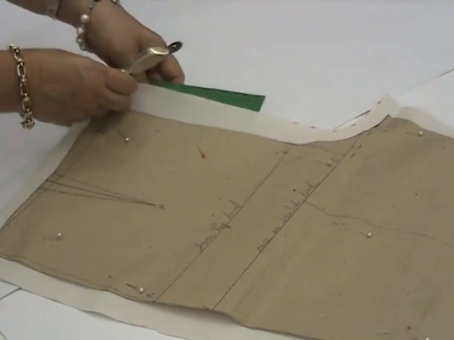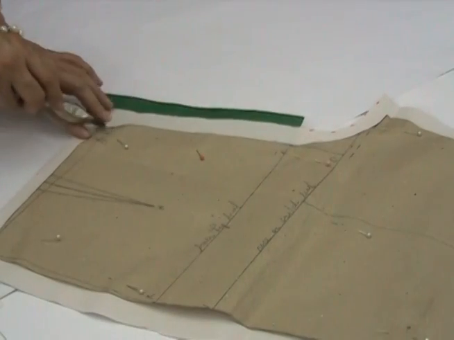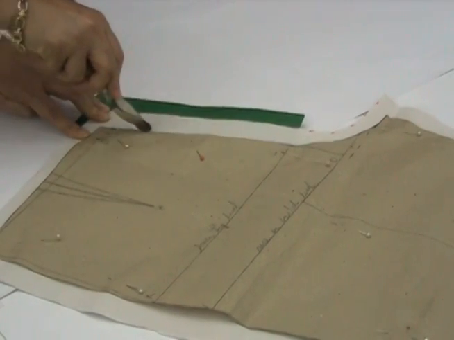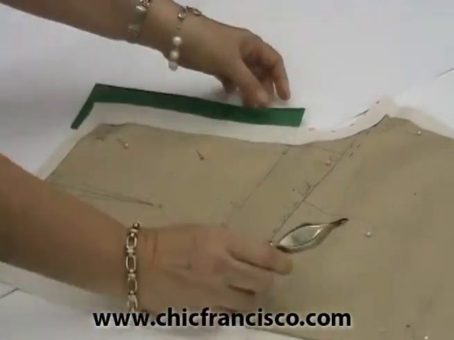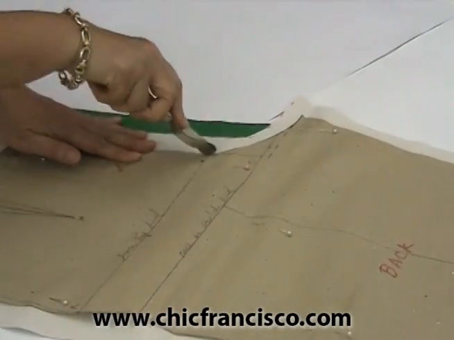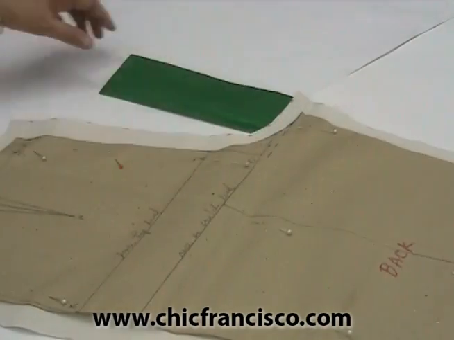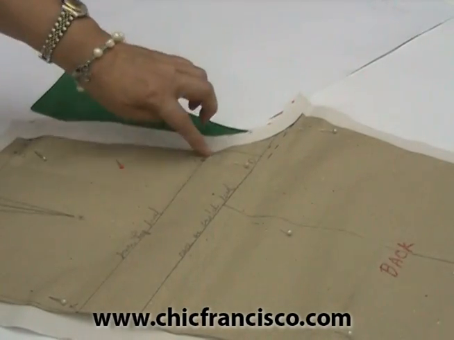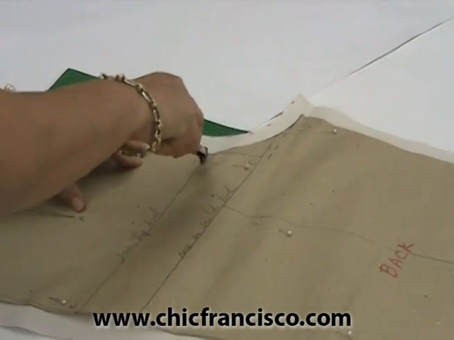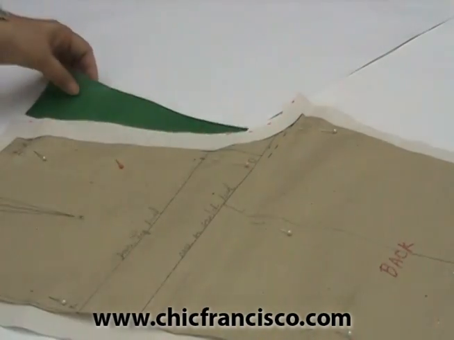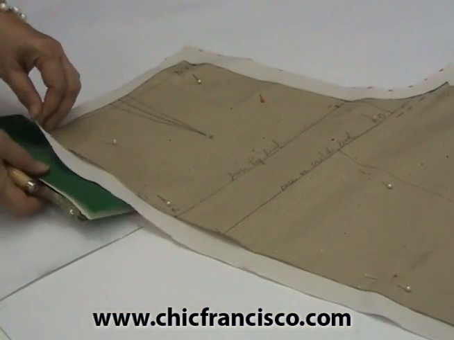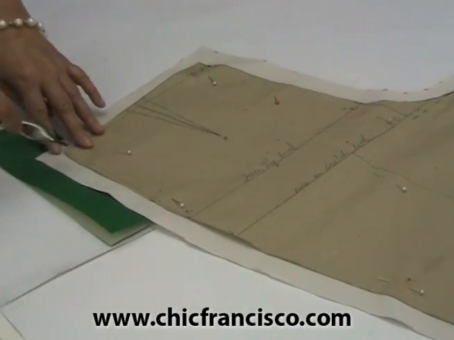Now I will be tracing the center back, which will lead to the rise or crotch level. Then I will make a small mark to indicate where the hip level is. There. Now I will be tracing the sewing line of the side seam.